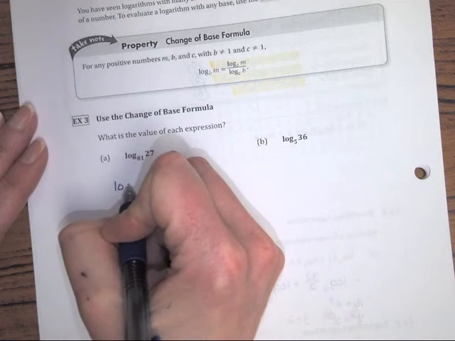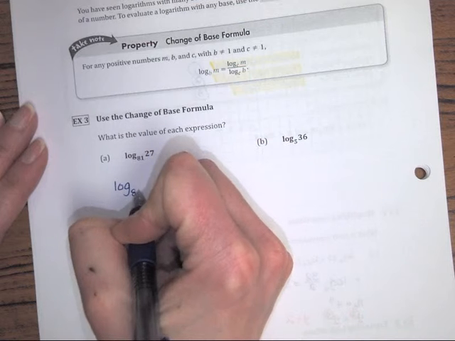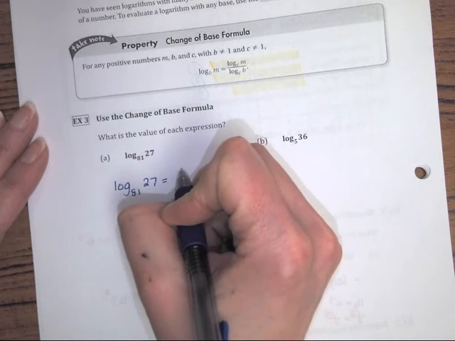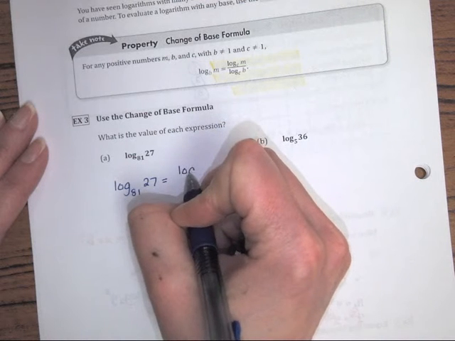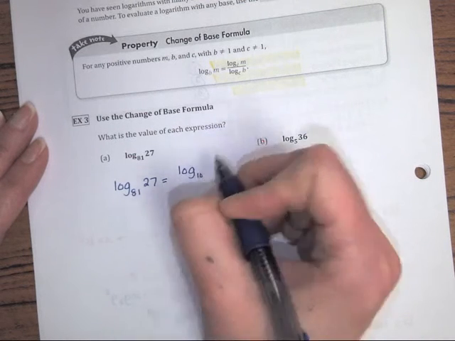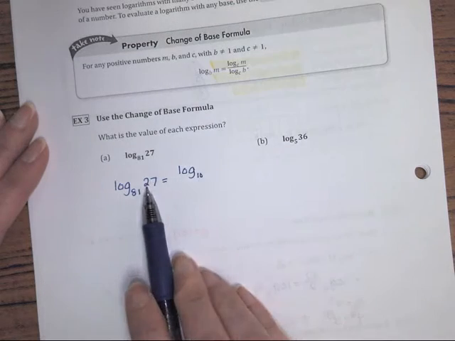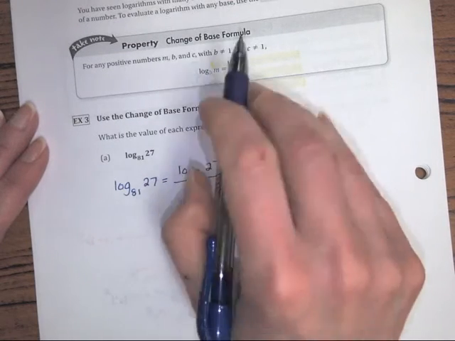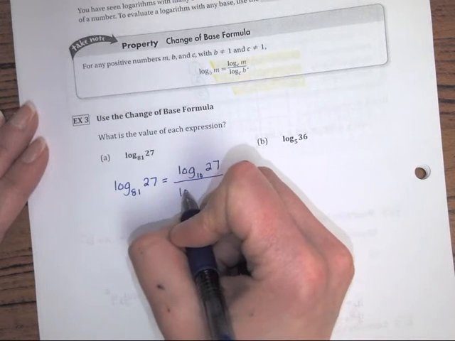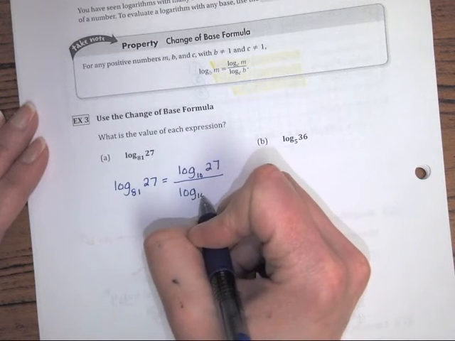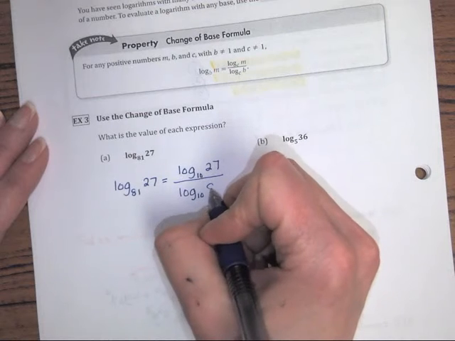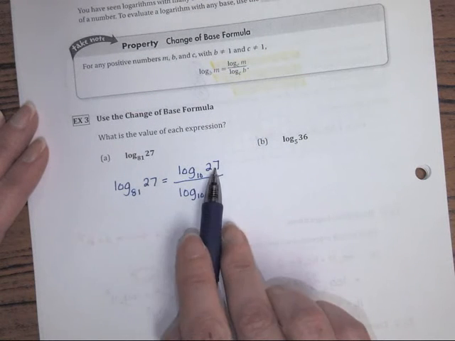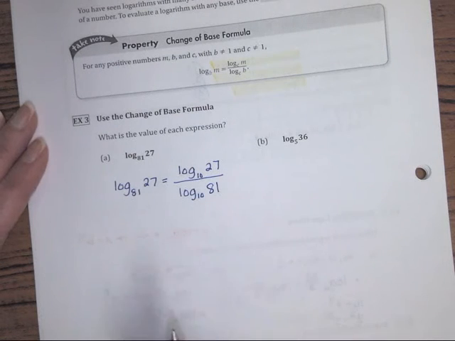Log base 81 of 27 equals log, I want base 10, right? Base 10 of m, which is this thing right here, 27, divided by log base 10 of the b part, which is 81. So my 81 went down here, and my 27 went here, and they both have base 10.